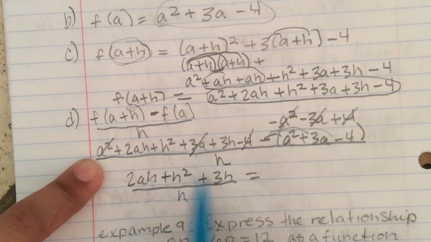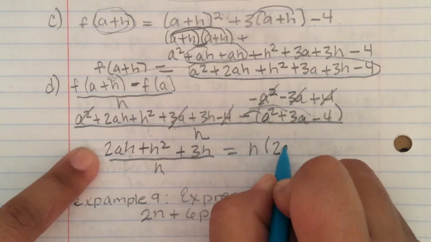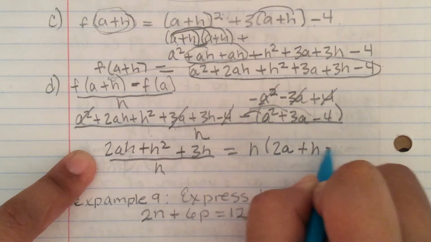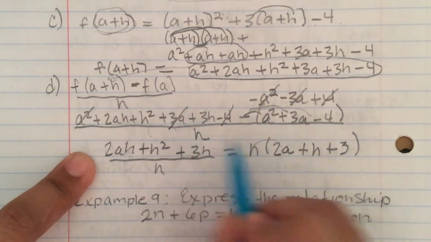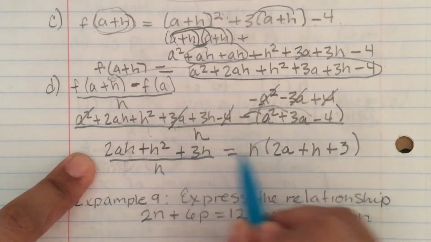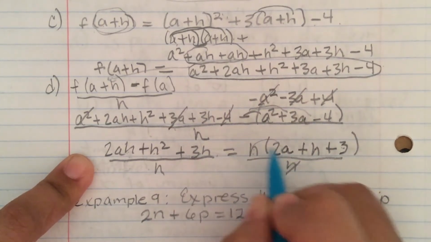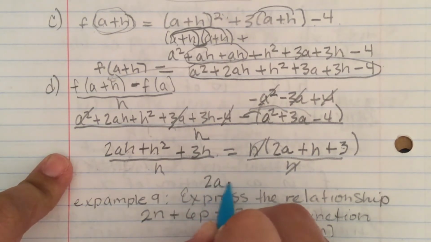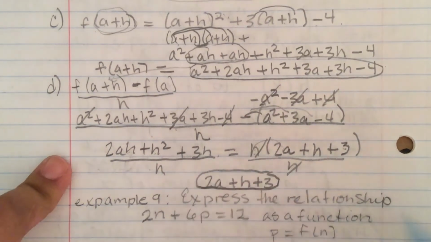Now notice that all of these have an h in common. That means I can factor out an h. So that's h times 2a plus h plus 3, a common factor, the distributive property backward. So if I were to multiply that, I get that: h times h is h squared, and then h times 3 is 3h, all over h. So those cancel. So then your final answer is going to be 2a plus h plus 3. And that's your final answer there.